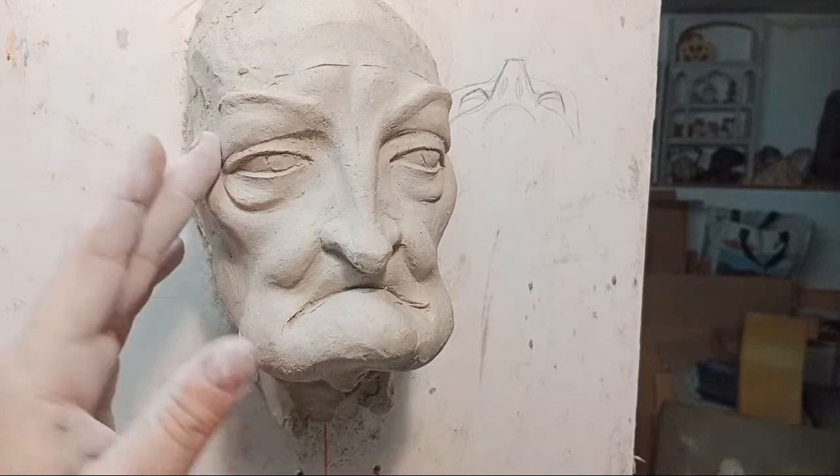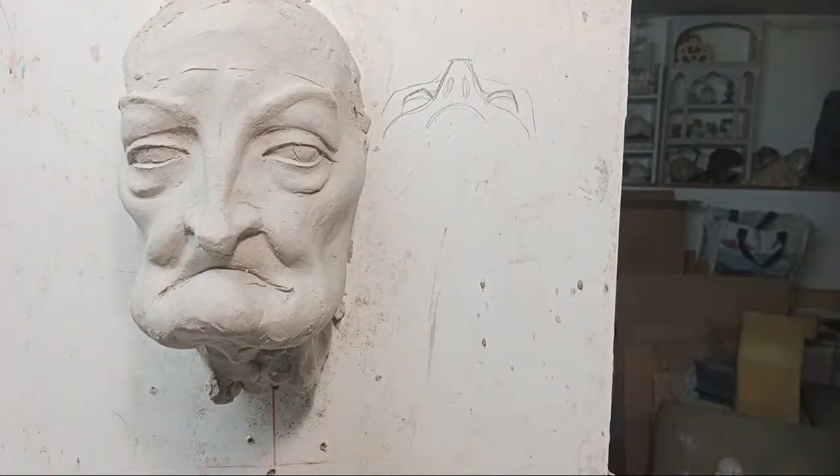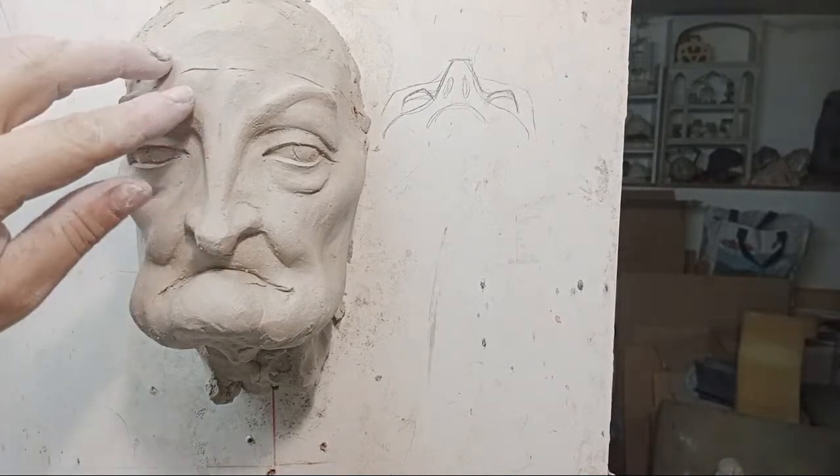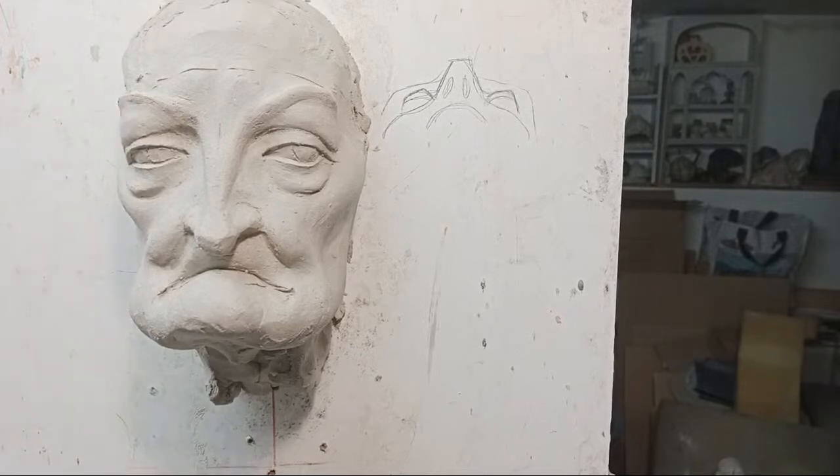Okay, we have everything done, and now I think it's just about having fun. What do you think about the face? Do we need to change something important? Well, I need to clean a little bit the volume here, and we are going to have fun with wrinkles.